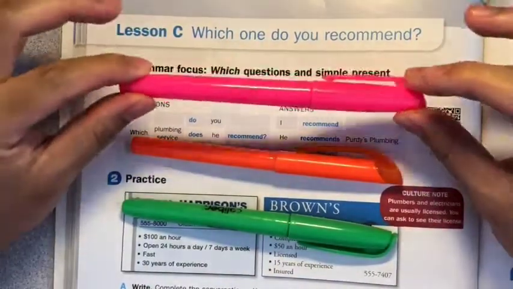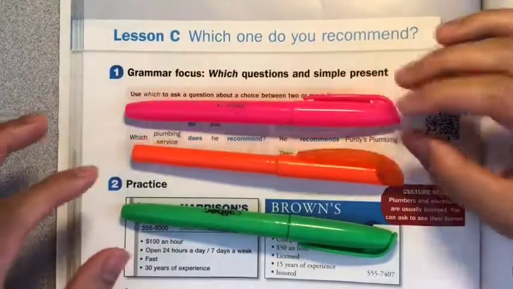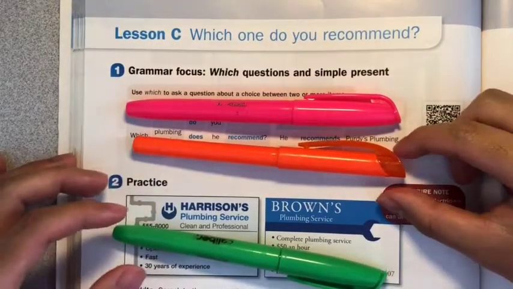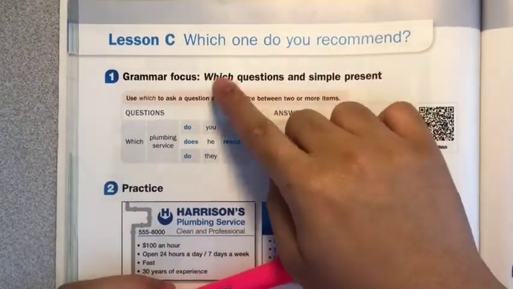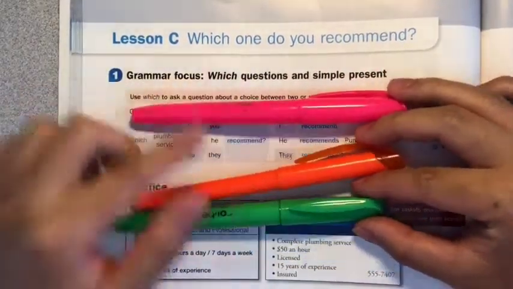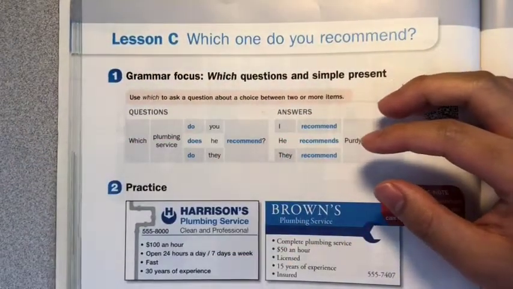Should I use pink? No? Okay, then which one is it? Orange or green? Should I pick green? No? So which one? Pink or orange? So when I ask which one or which marker or which color, it means you have to choose a color. You only choose one.